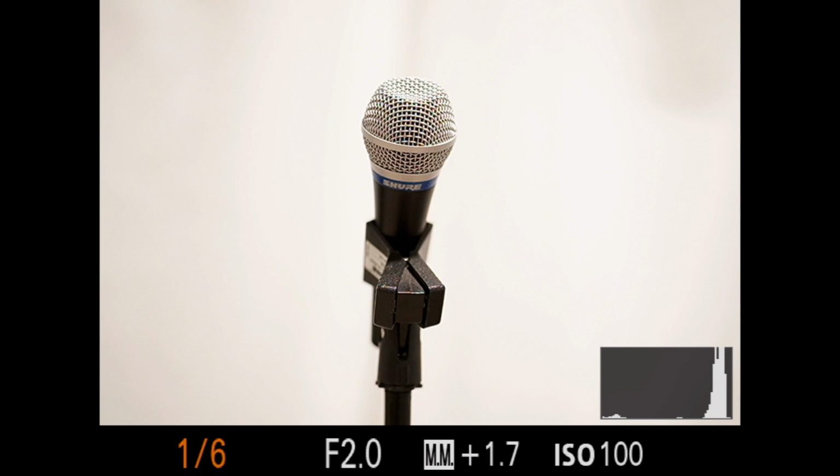I haven't clipped my highlights or my shadows. The white background looks white, and the black microphone holder and the actual handle of the microphone look black. So that looks like an appropriate exposure to me.